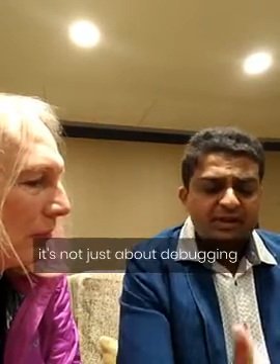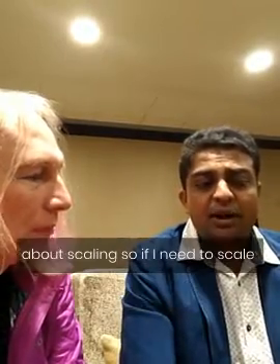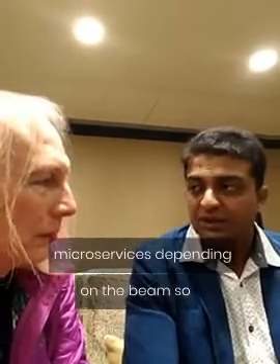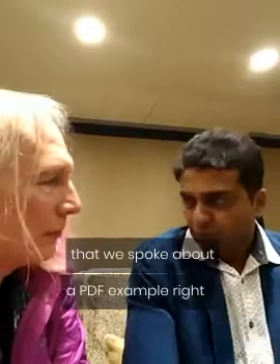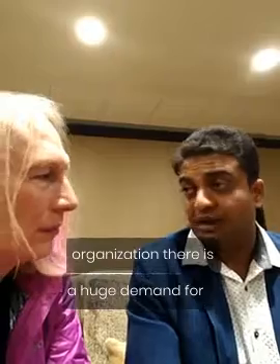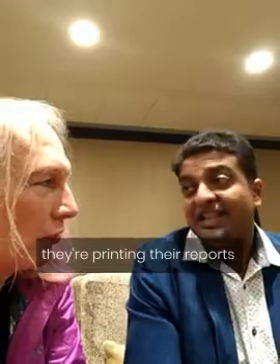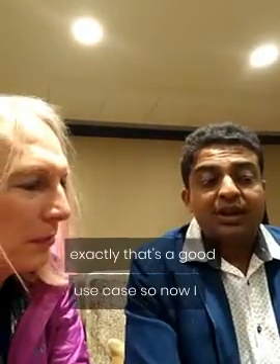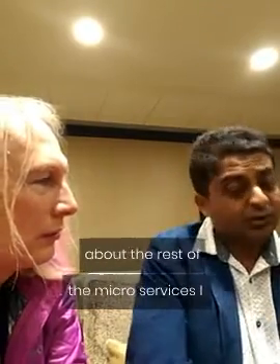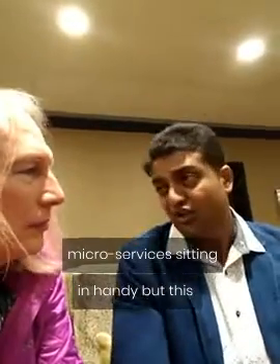And it's not just about debugging and the ease of building it. It is also about scaling. So if I need to scale individual components or individual microservices depending on the need, so that we spoke about the PDF example, right? So let's say in my organization there is a huge demand for creating PDFs on the fly. Maybe it's the end of the quarter and they're printing all their reports. Yeah. Exactly, that's a good use case. So now I can scale up just the PDF containers, and I don't have to worry about the rest of the microservices. I just need to scale up the PDF microservice so that it can handle the additional load coming in.